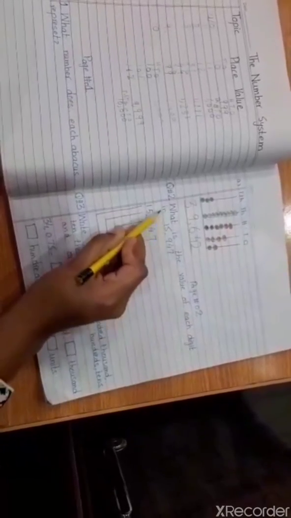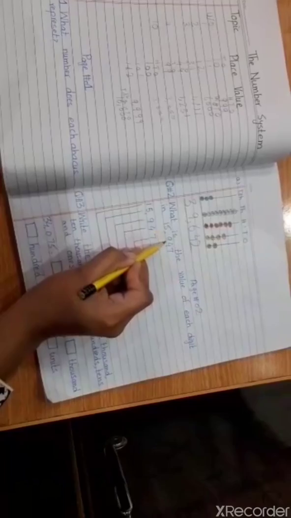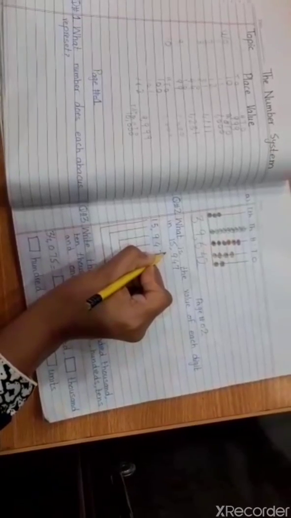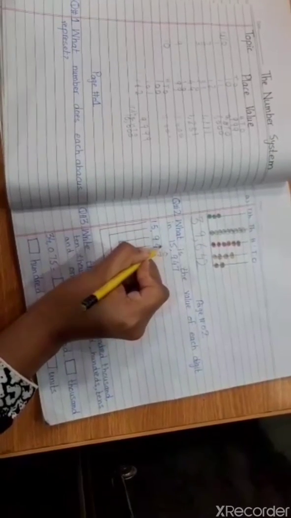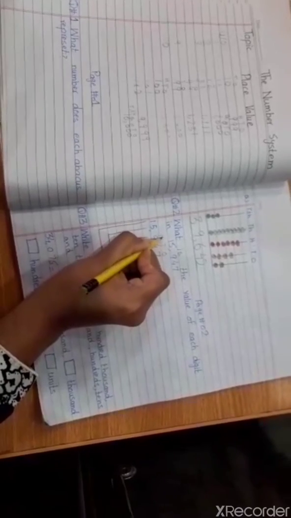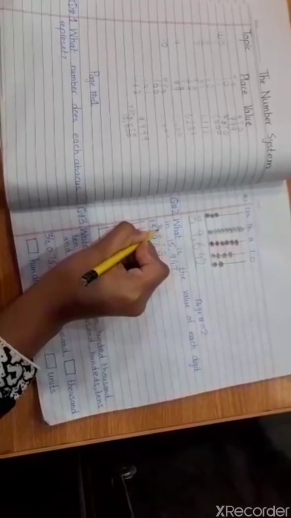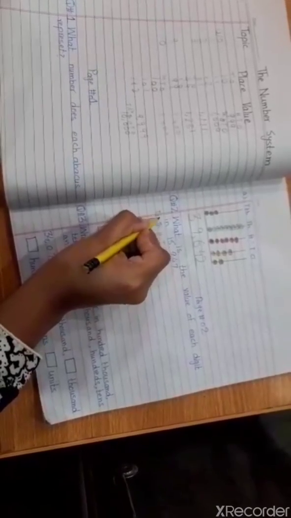Okay, open your page 2. What is the value of digits in 15,947? Pay attention to the question. We can represent its value, which means we have to write each and every digit in expanded form. But first of all, we write their place values: ones, tens, hundreds, thousands, ten thousands.